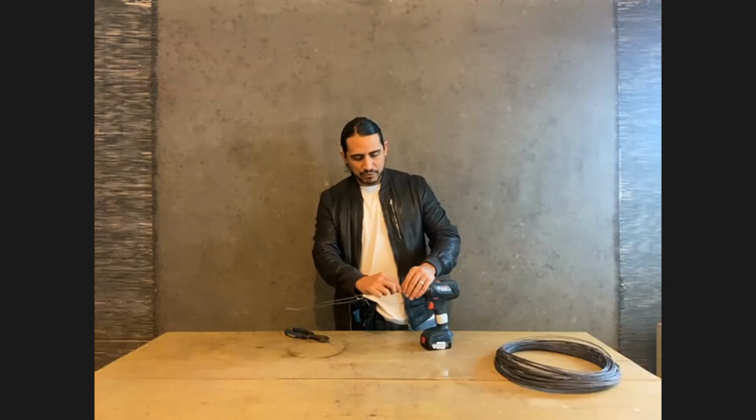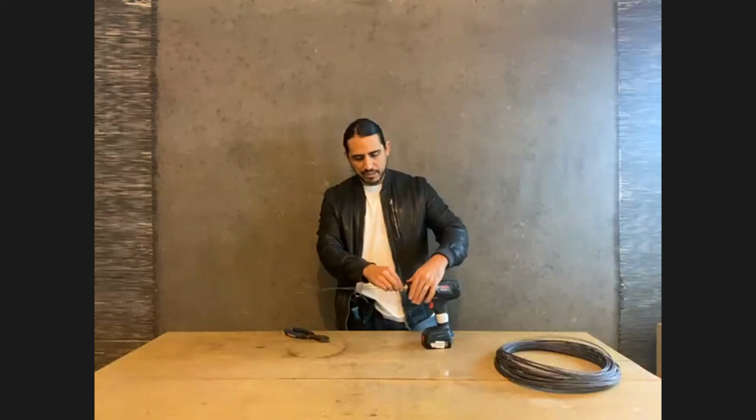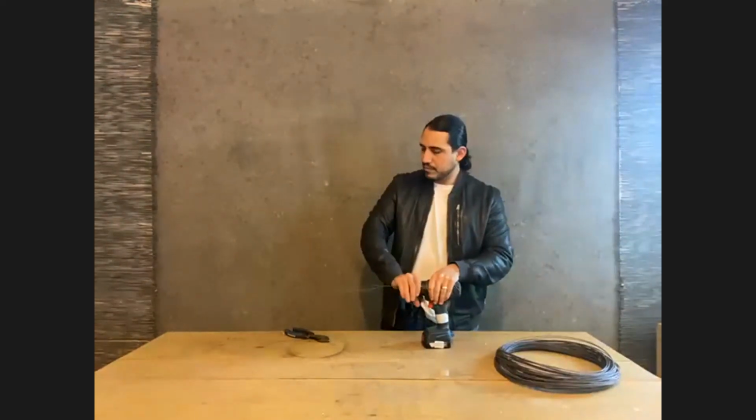So we only have to go inside of my drill and place the two pieces of wire in my drill. Be very sure that the drill takes both pieces. And on the other side, we will need a plier or a cutting wire.